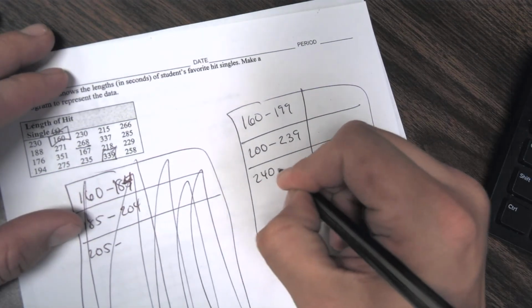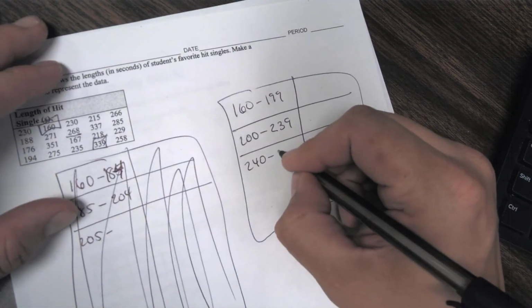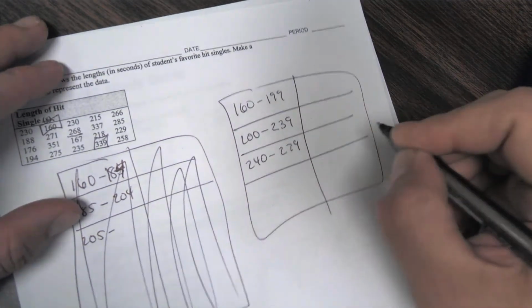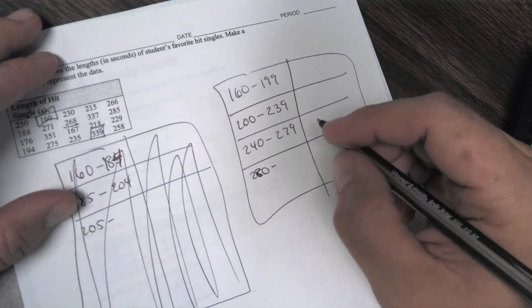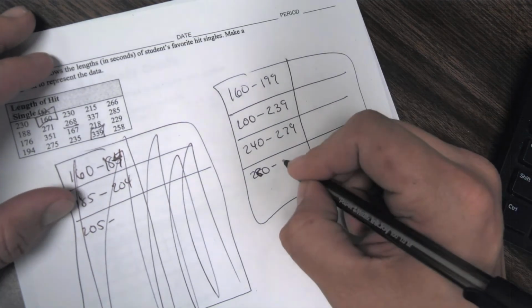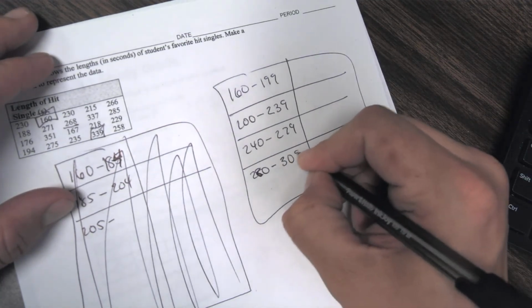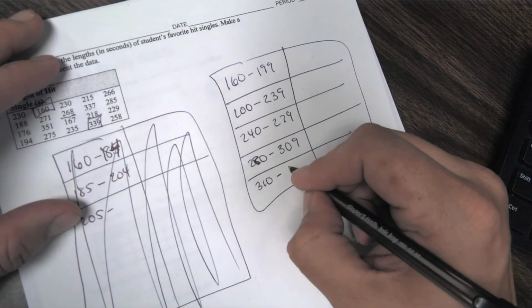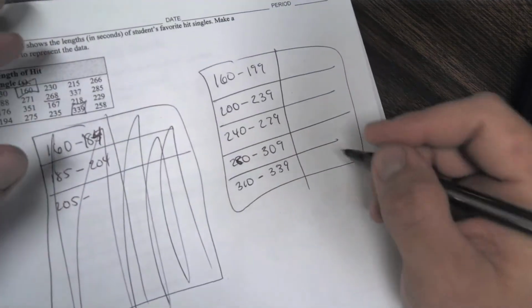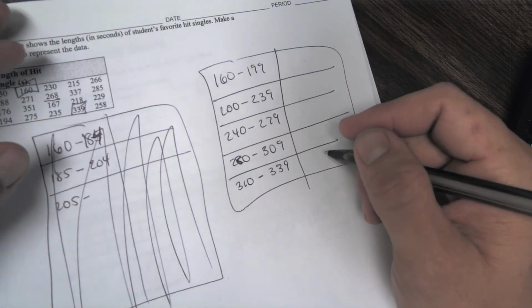Then we have 240 to 279, 280 to 309, 310 to 339. And there are your intervals right there.